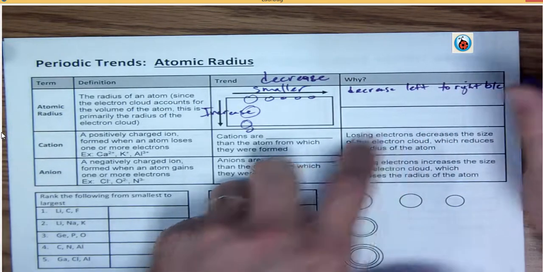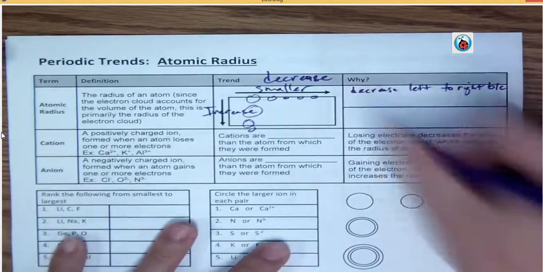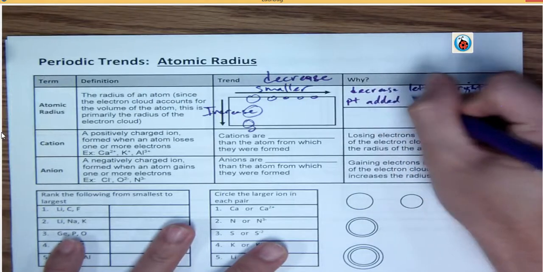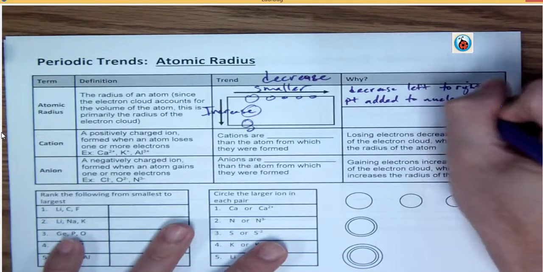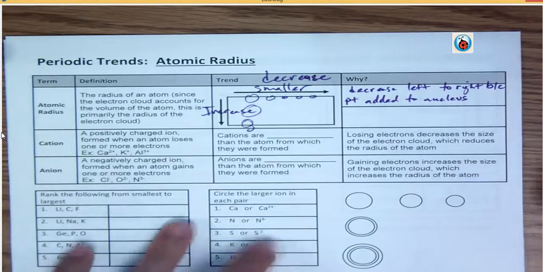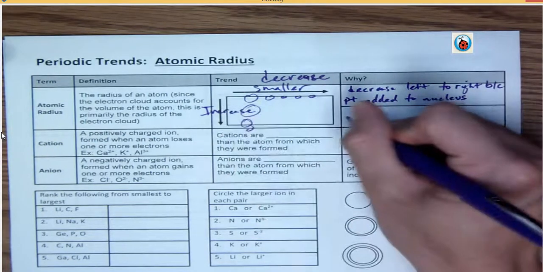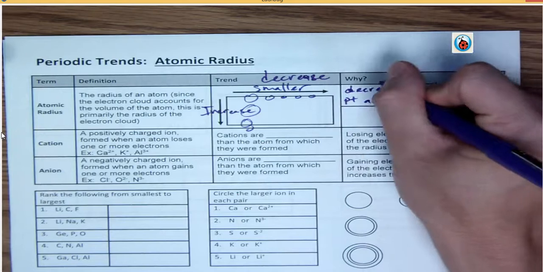Because protons are added to the nucleus. So the pull, the attraction is higher. Okay, add that on. So the pull, proton is added. P plus is proton. And then going down, so this is going left to right here.